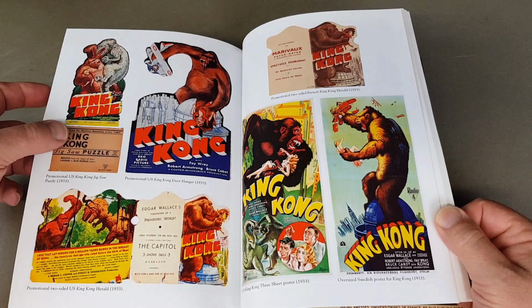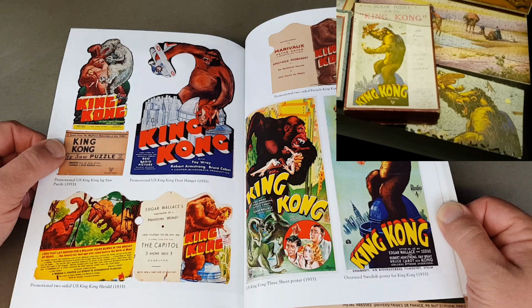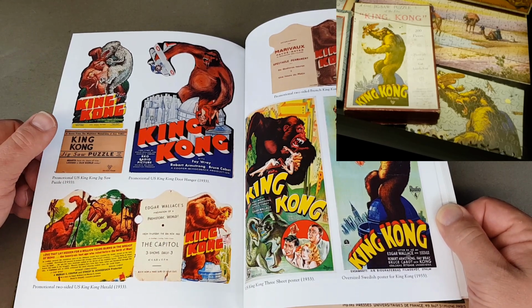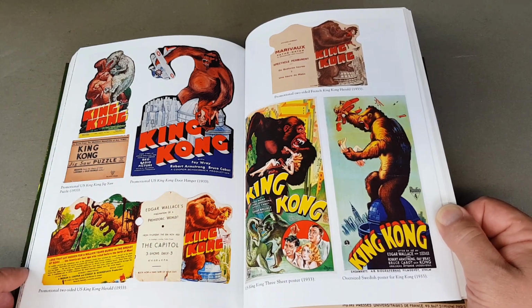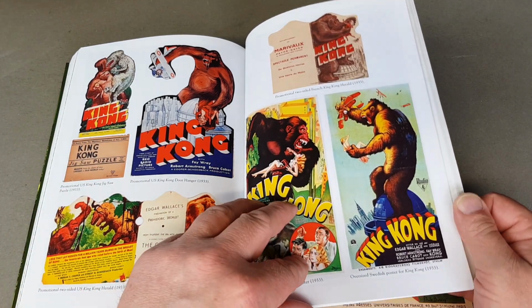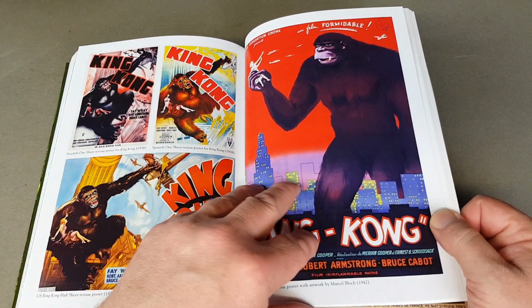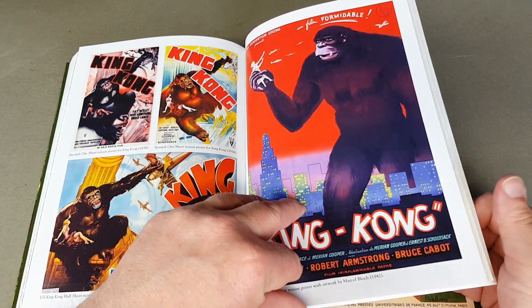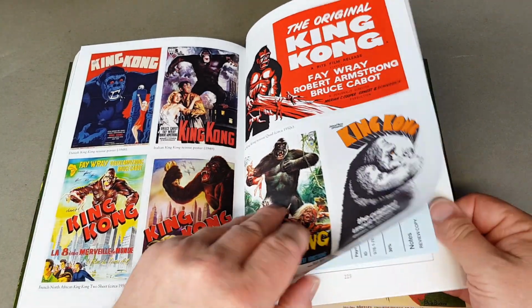There was a Kong jigsaw puzzle. That was an American one. I'm certain quite recently I saw one at the Museum of Brands in London. If I can get a screen grab of that one, I will, because I'm sure I saw a British King Kong jigsaw puzzle as well, which was done at the time of the film. But yeah, as I said, lovely little colour section here as well, which is well worth spending some time looking at.